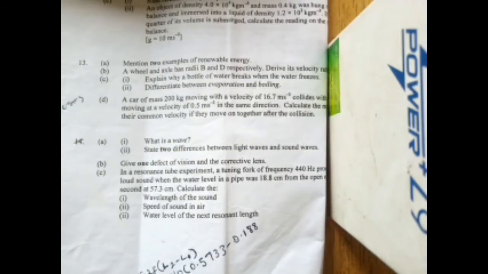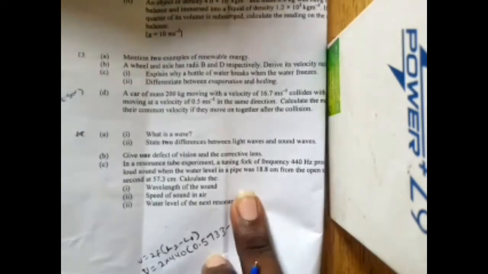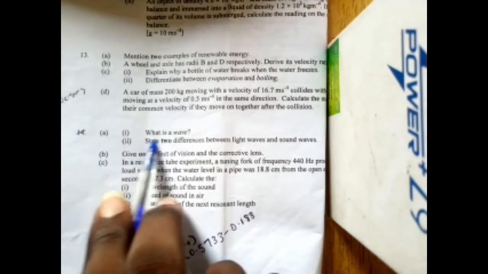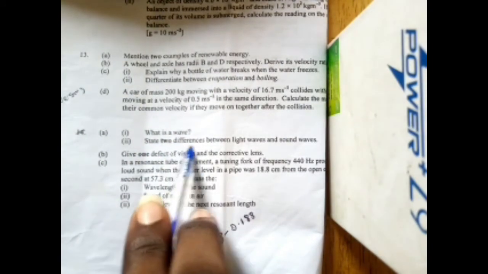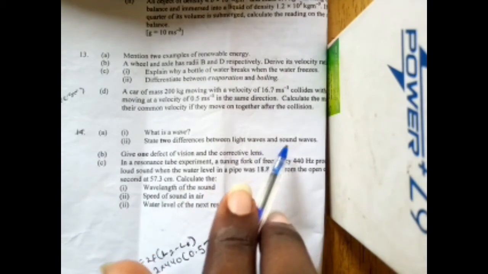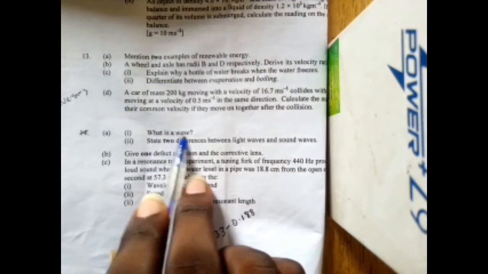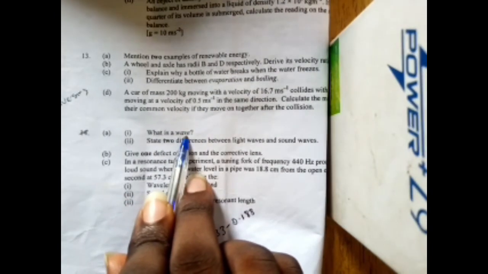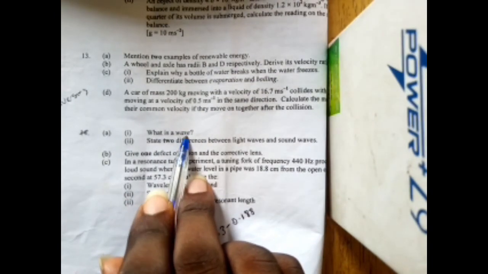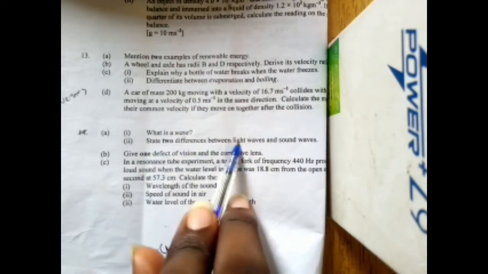Now there is a question here in this same exam paper, question 14. What is a wave? State two differences between light waves and sound waves. Now what is a wave? A wave is a disturbance which travels through a material medium, transfers energy from one point to another without displacing the properties of that material medium. It says two differences between light waves and sound waves.